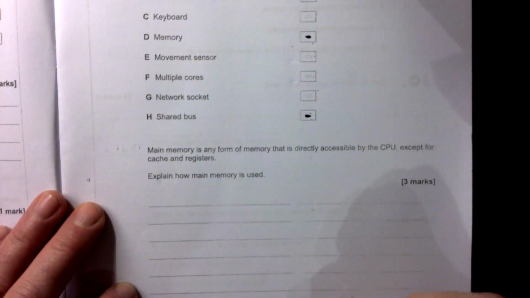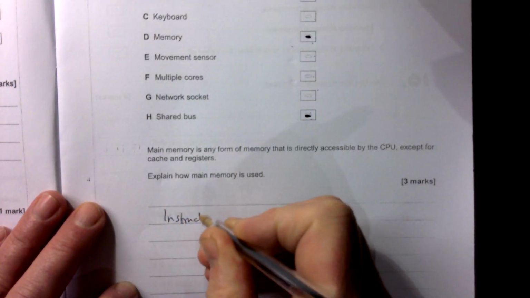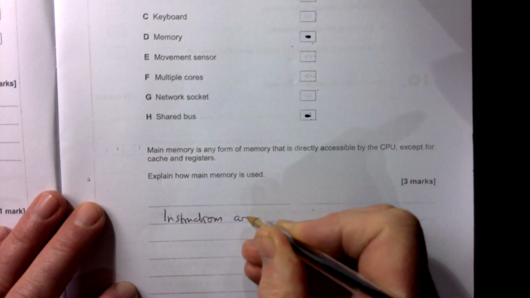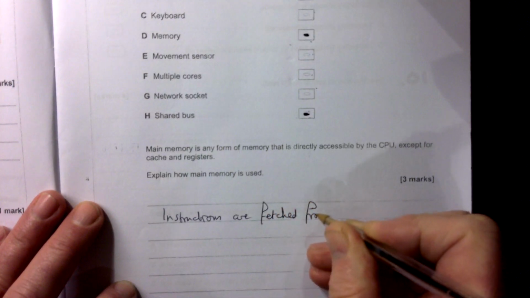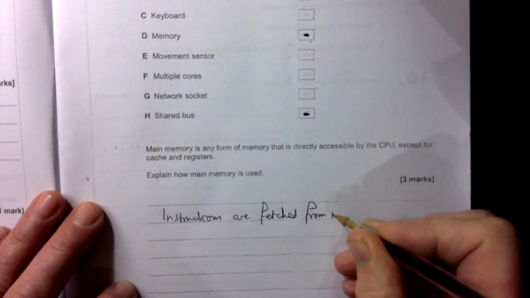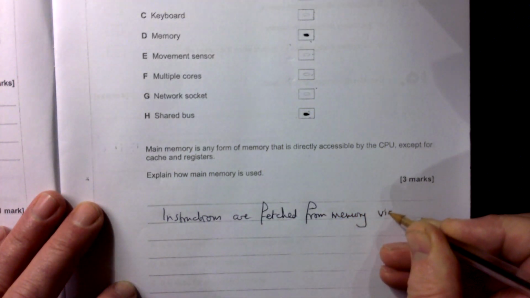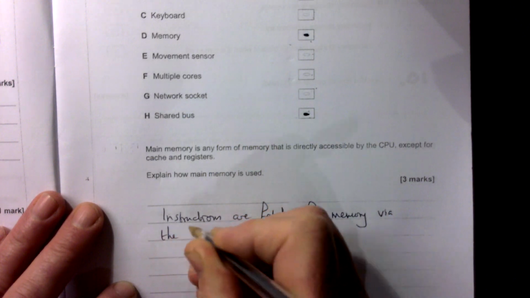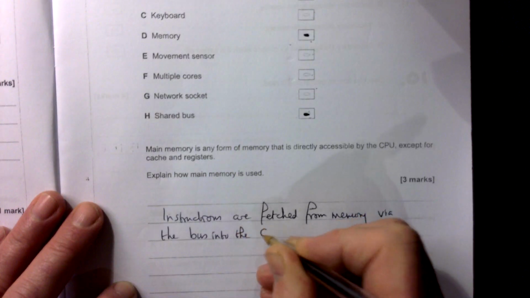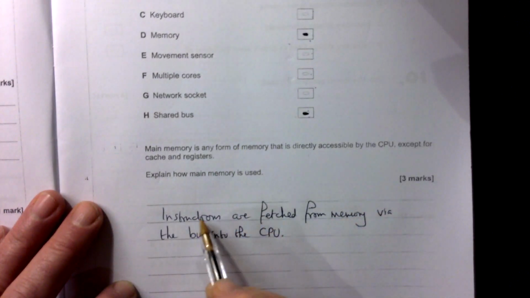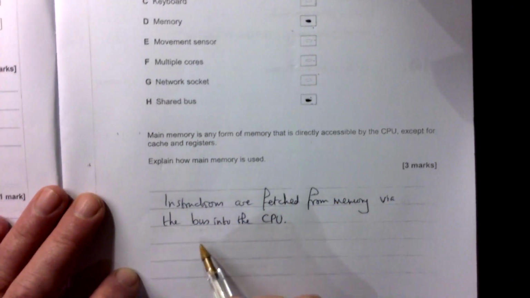So to get our 3 marks, we basically need to state that instructions are fetched from memory via the bus into the CPU. So we've got 1 mark for the fact that we're fetching instructions from memory, 1 mark for saying that we're using a bus.